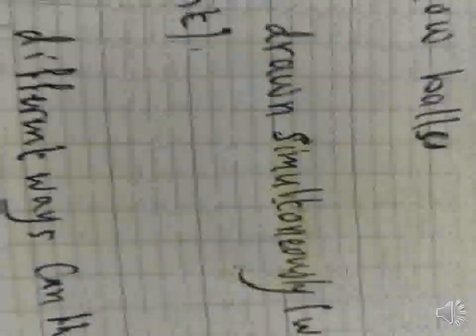In this question, we change the word successively and replace it by simultaneously. 4 balls are drawn simultaneously, also without replacement. Question number 1. How many different ways can this draw be done?